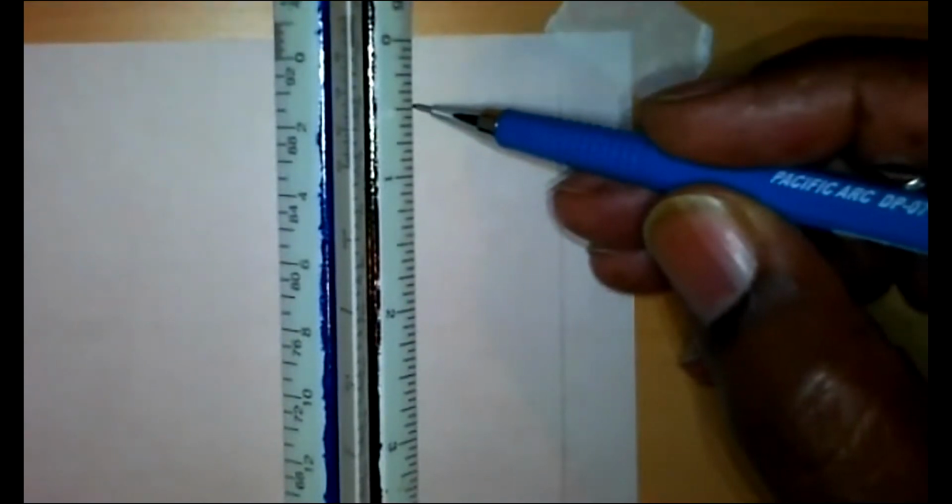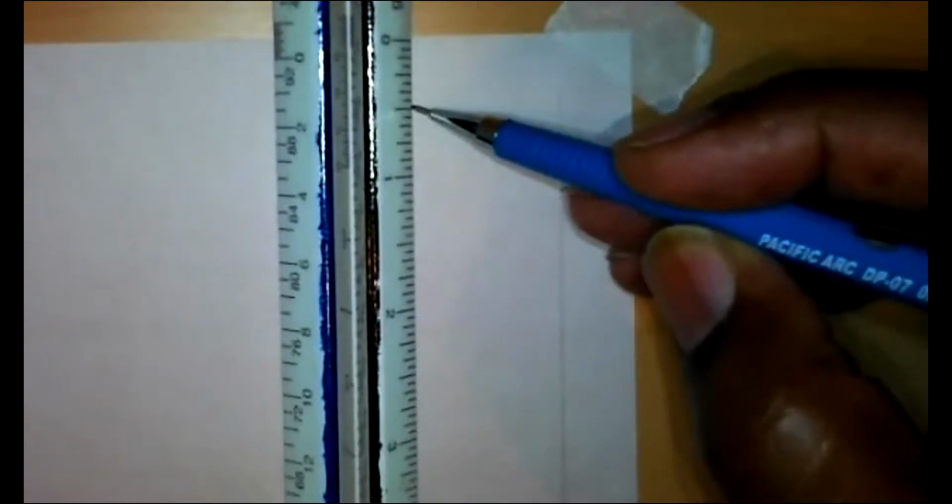So I'm putting my scale at 0. Then I'm measuring a 1/2 inch there. That's 1/2 inch. So I'm bringing up the T-square to that 1/2 inch mark.